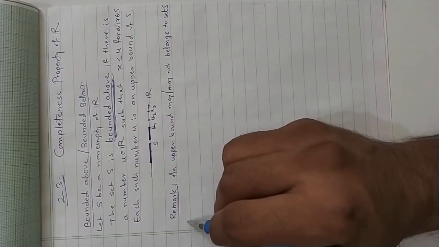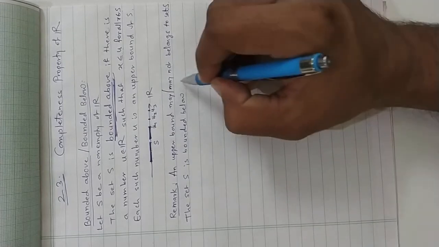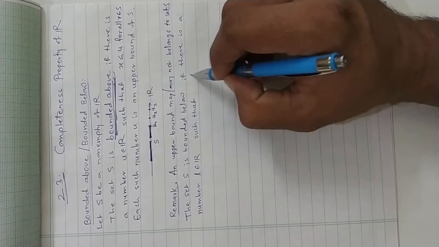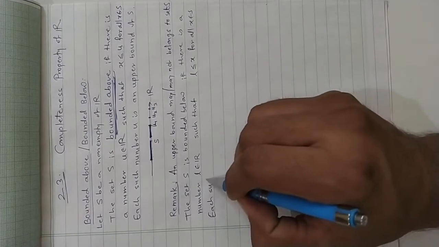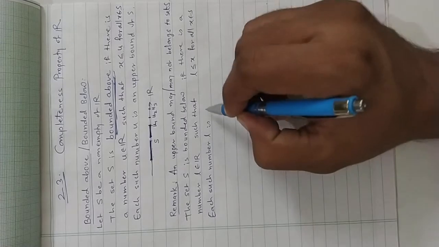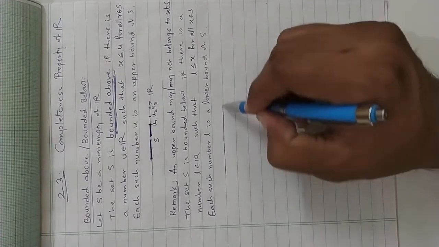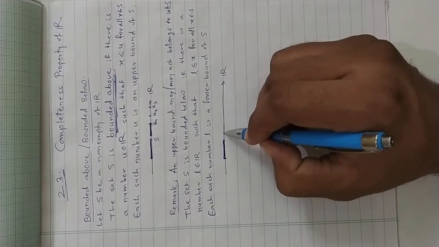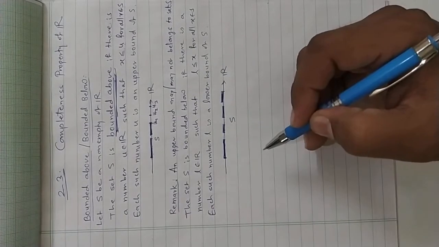The next definition is for bounded below: the set S is bounded below if there is a real number L in R such that L is less than or equal to X for all X in S, and each such number L is a lower bound of set S. So again, similarly, if this is a real line, suppose these elements denote subset S of real numbers.